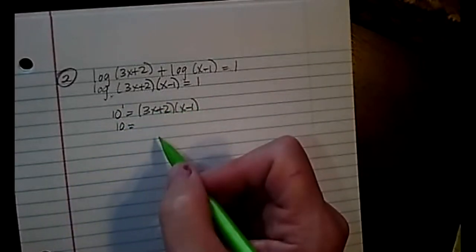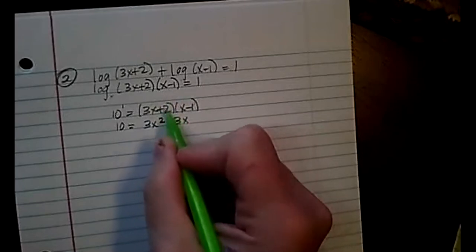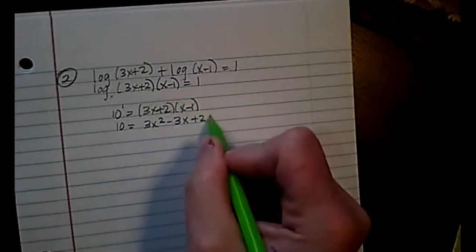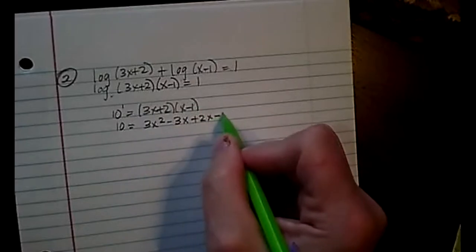Right? The base to the power, so 10 to the 1 equals this. So now we can finish solving that. Again, it's just an algebraic problem. We want to multiply these two binomials through, so you can FOIL it, distribute it, however you want to do that. So 3x times x is 3x squared. 3x times a negative 1, 2 times x, 2 times a negative 1.